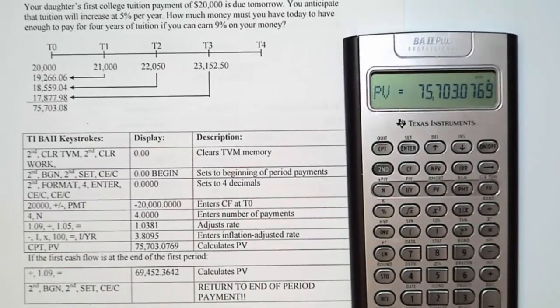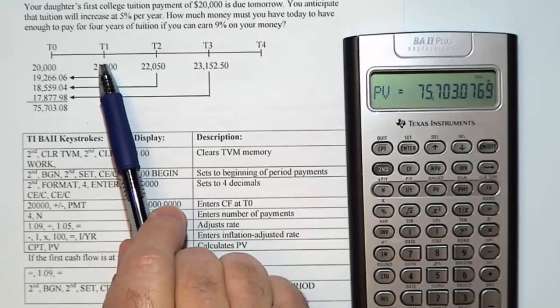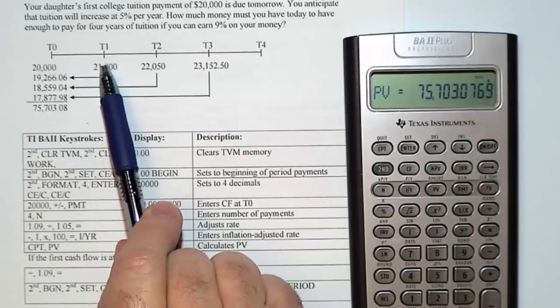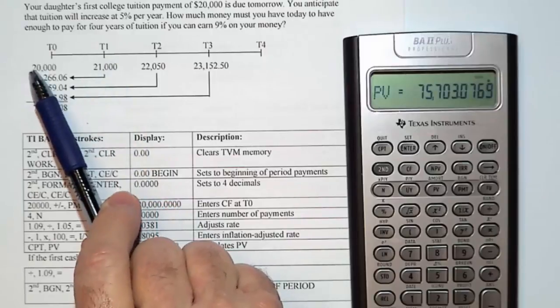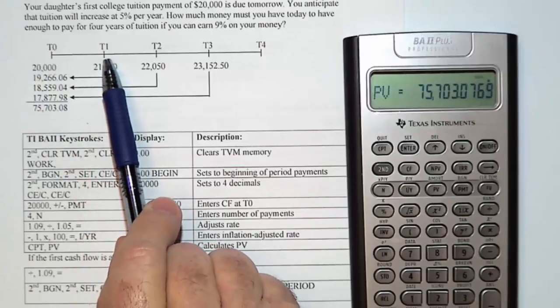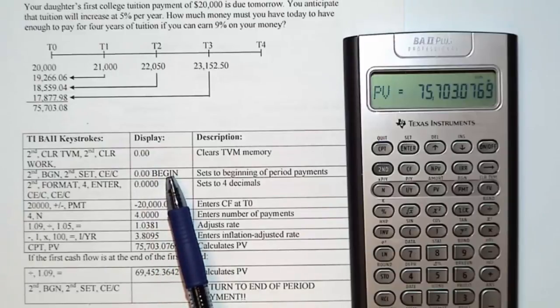Now, what if the payment is not at the beginning of the year? What if the first payment doesn't occur till the end of the first year? And if it's still $20,000? Well, you might think that you would set this to end of period payments, but you don't.